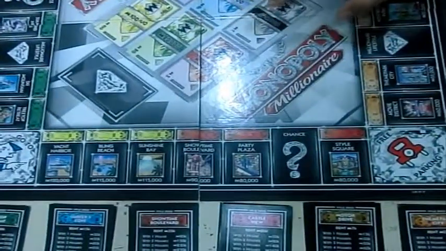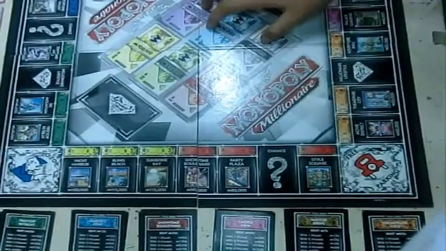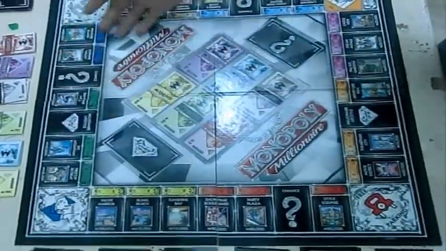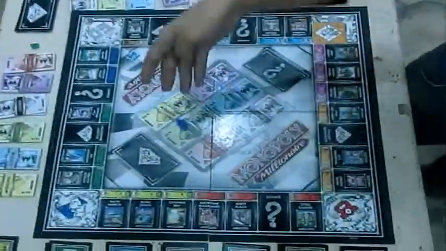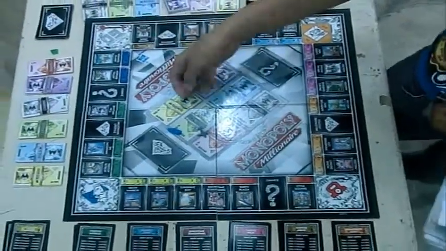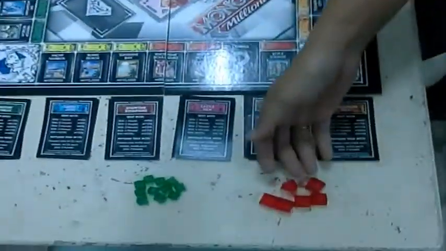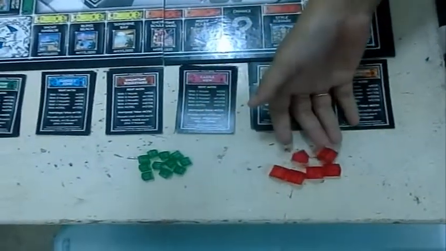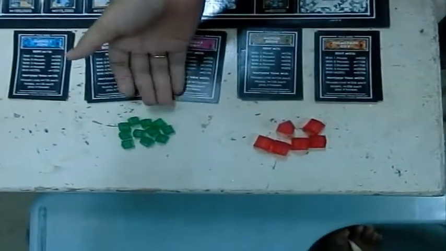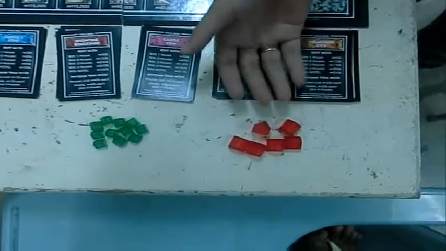In playing Monopoly, you must have the following: first, the Monopoly game board, token, a pair of dice, houses and hotels. The houses are green and the hotels are red.